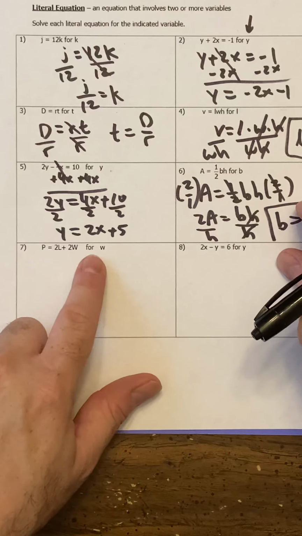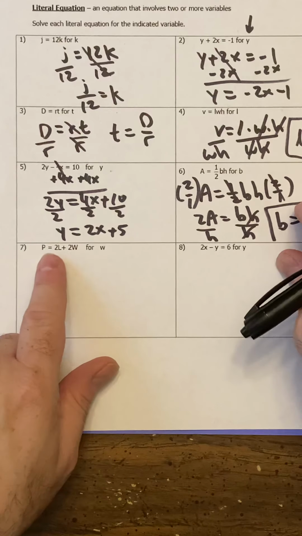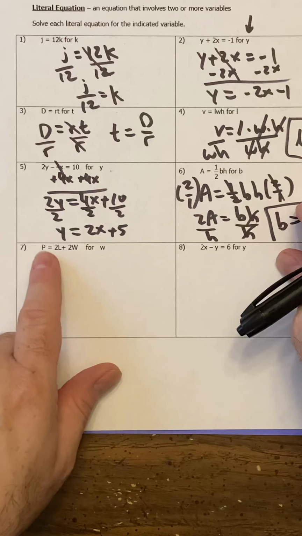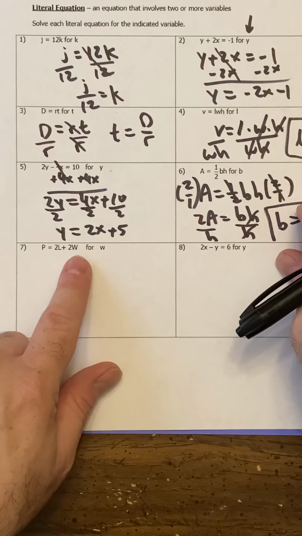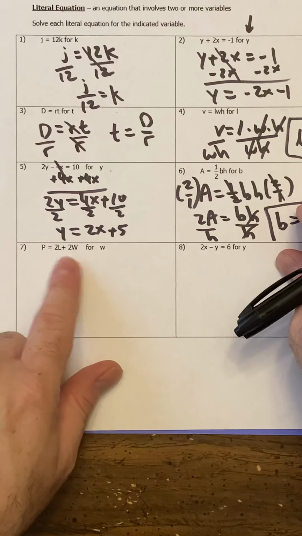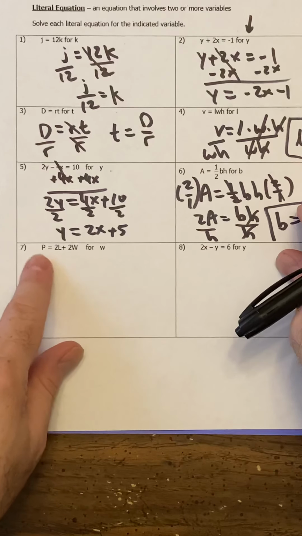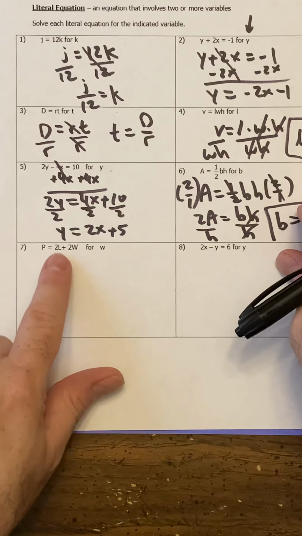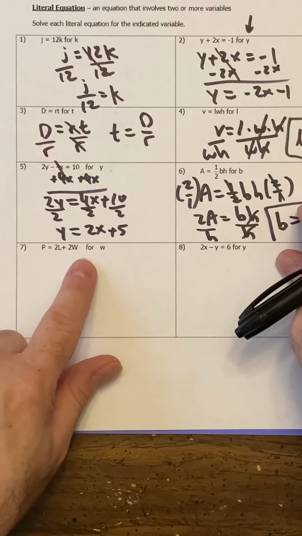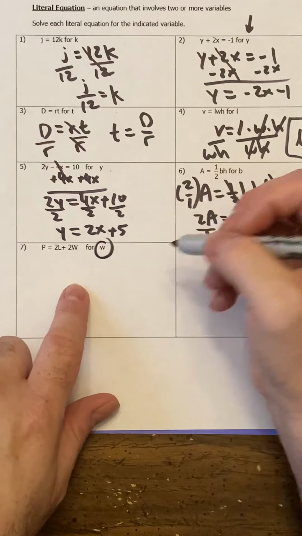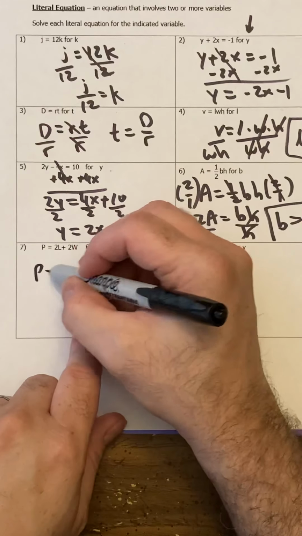In this problem, we want to get w by itself. Let's see what this actually means. Do you have any idea what these letters stand for? P equals 2l plus 2w. This is the formula for the perimeter of a rectangle. A rectangle's perimeter is double the length plus double the width. We want to get the width by itself. Let me rewrite this a little bit larger.